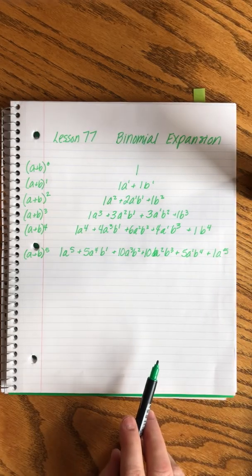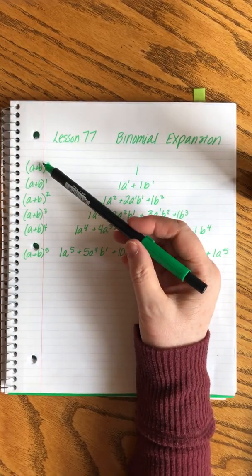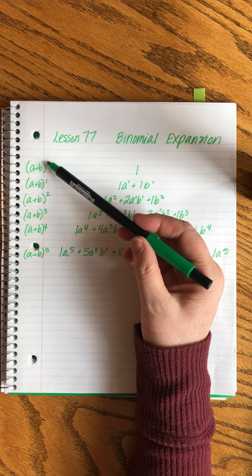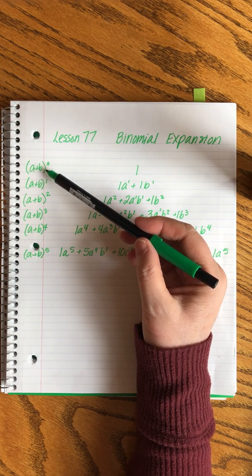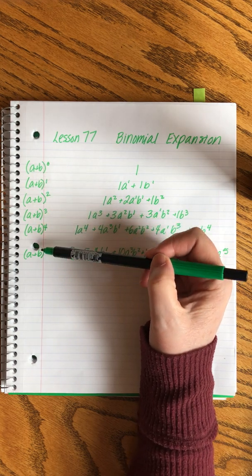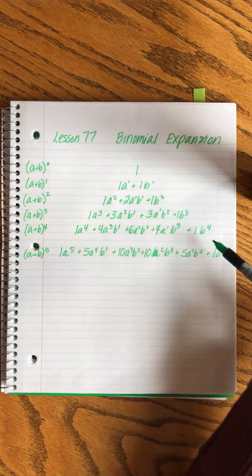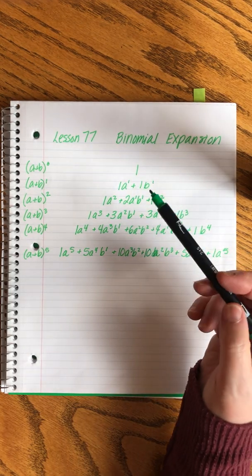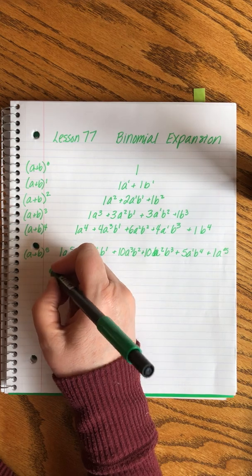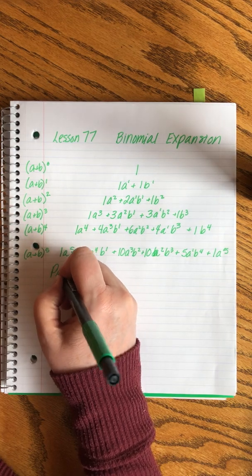Okay, what you'll notice is that as we take our binomial and increase the exponent, we get more and more terms, right? But they follow a very specific pattern. So we're going to look at those 2 patterns.